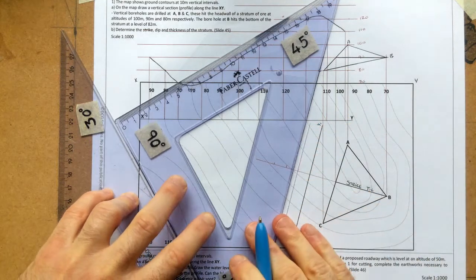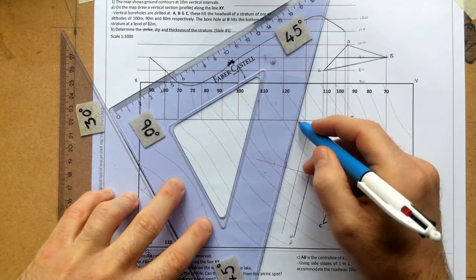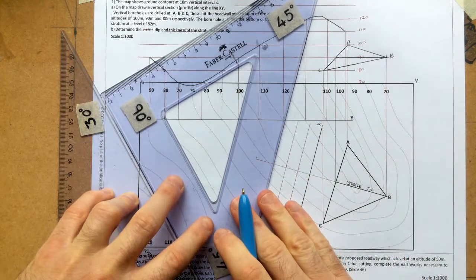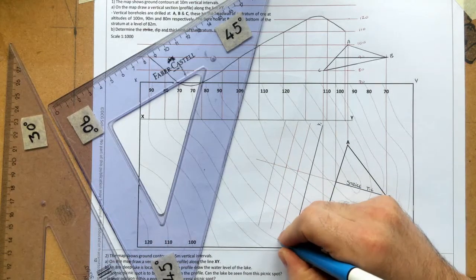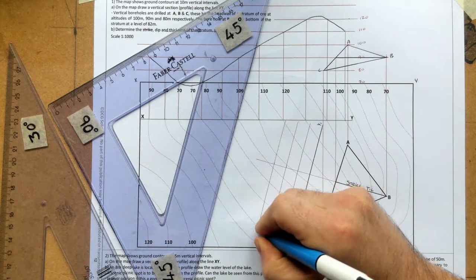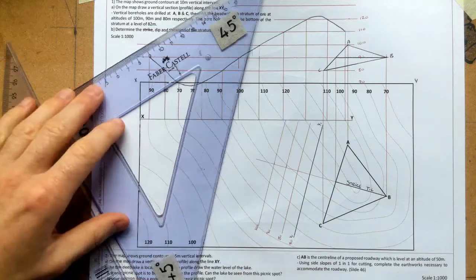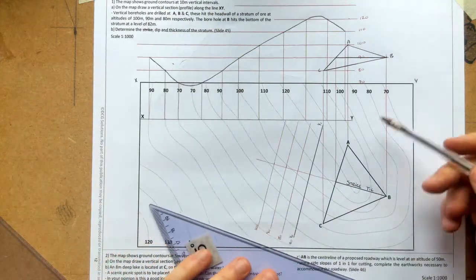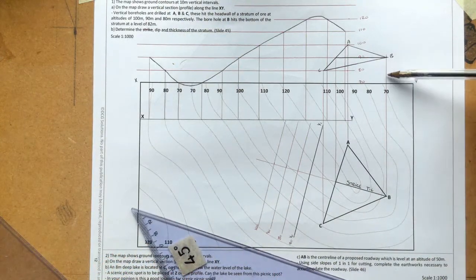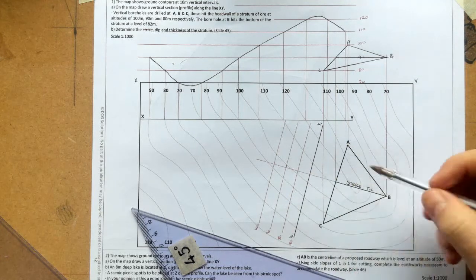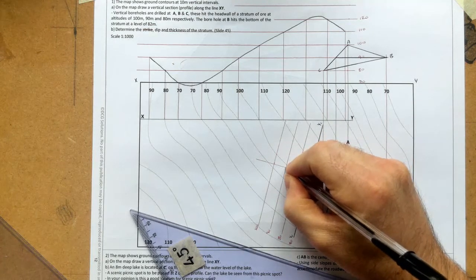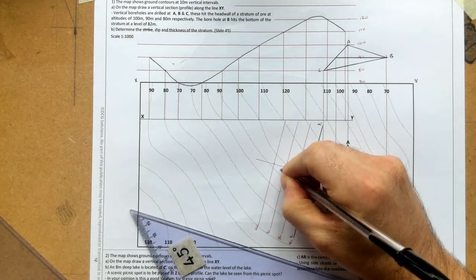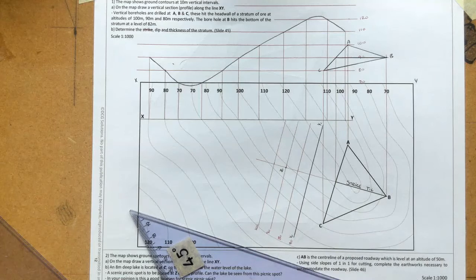So that'll be my 80. This will be my 90. And finally 100. So I can write those in as well. 80, 90, 100. Okay, now what I want to do is find A, B and C. Well, B I already know is at a height of 90. So I know B is going to be right here because it's on the 90 contour. So technically this would be B1. Okay, so there's my B1.